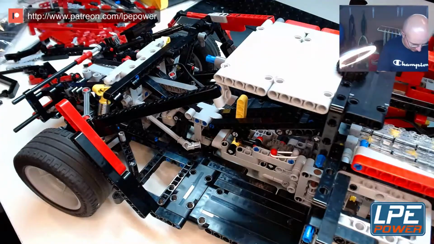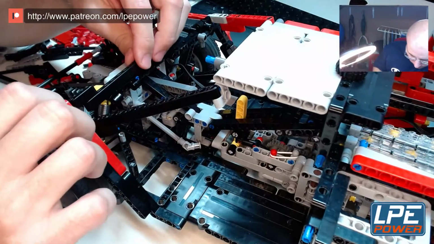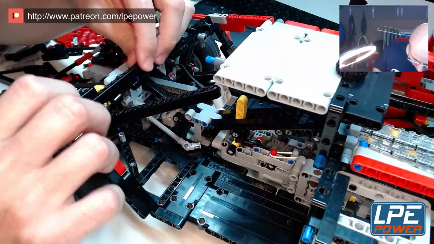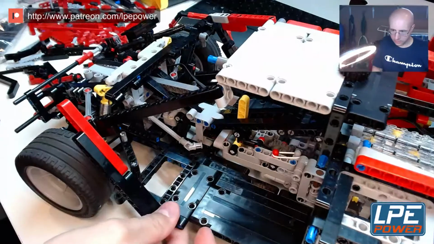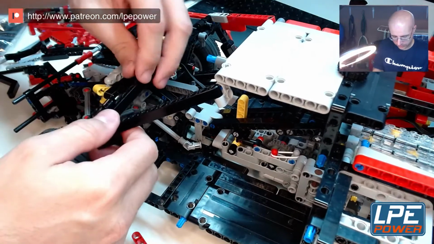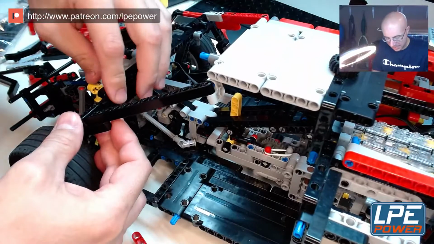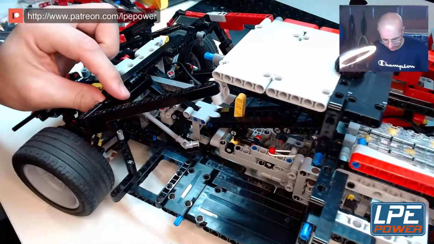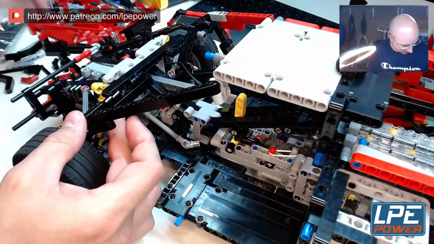Let's see if luck is on our side. Okay. Well, it's definitely not the best, I guess, but it's a start. This may or may not be good.